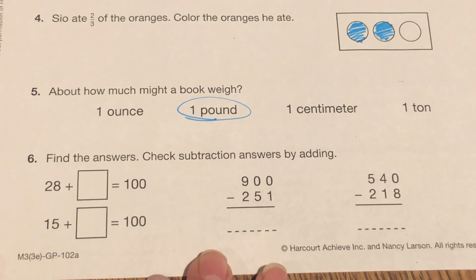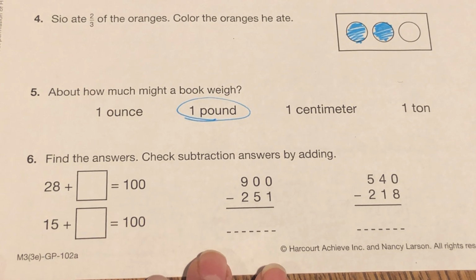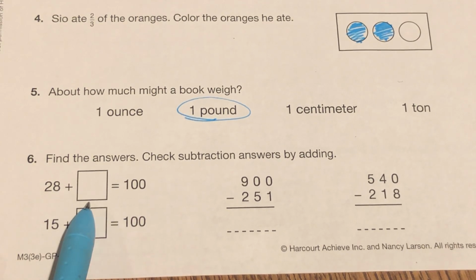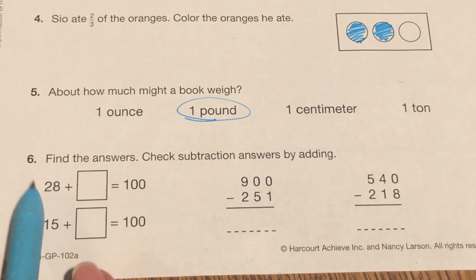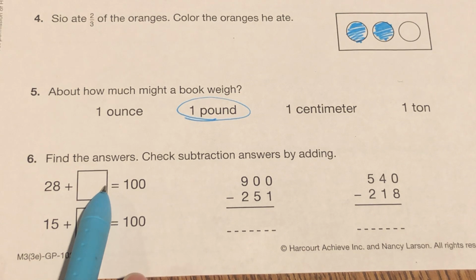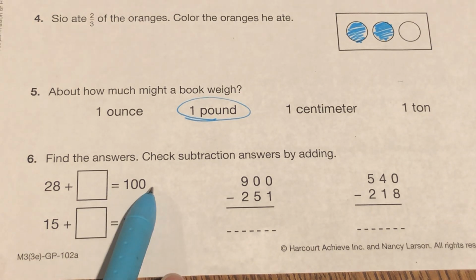Number 6, find the answers and check the subtraction by adding the answers. So we're going to start with our missing addend of 100. 28 can be rounded to 30 and be 2 less. So we already know 30 plus 70 equals 100.